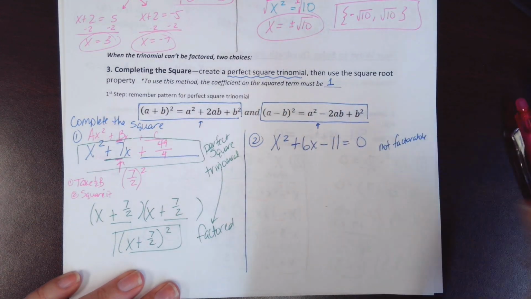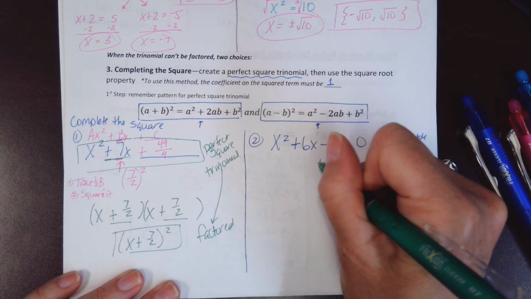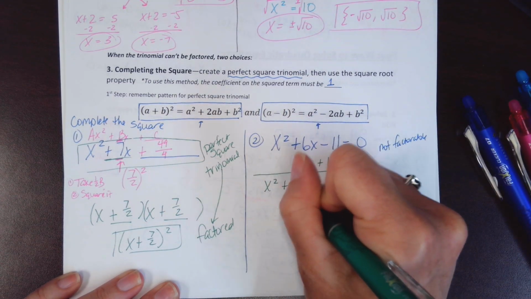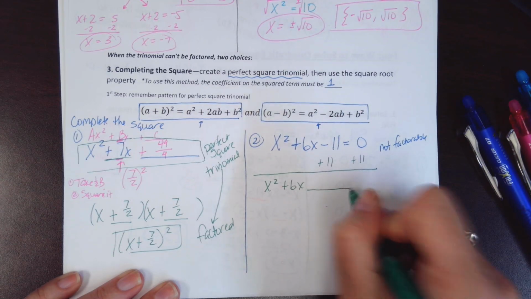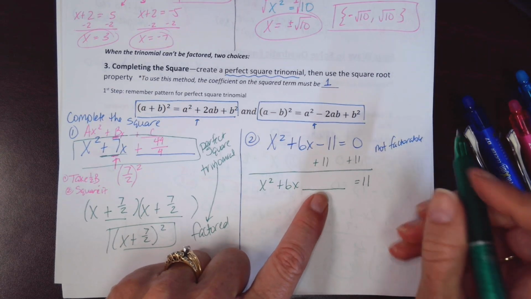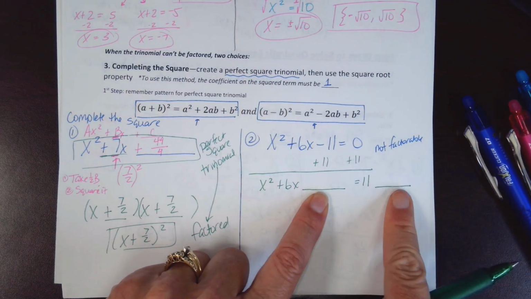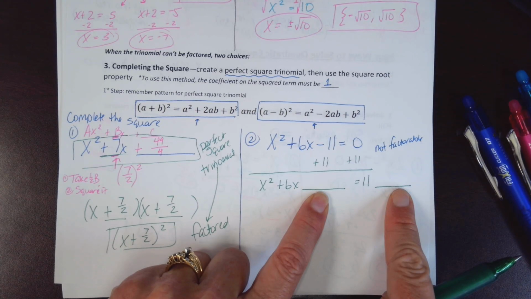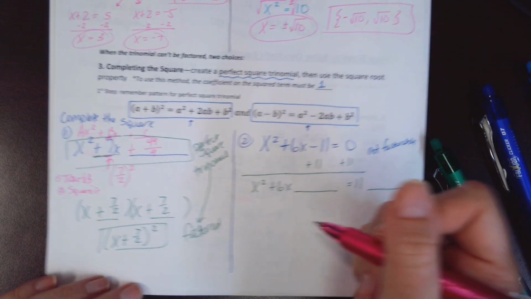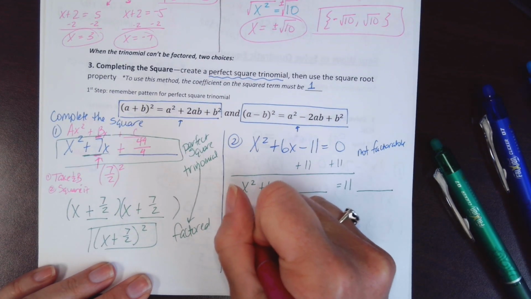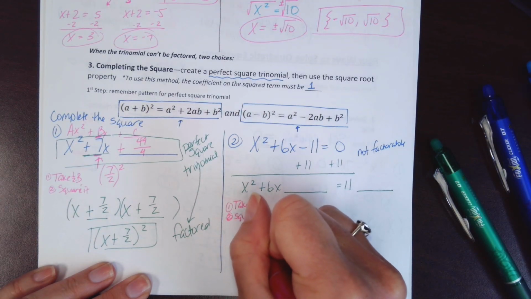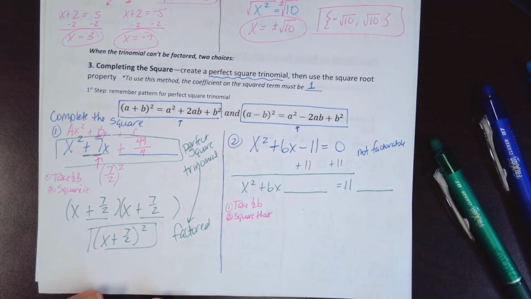So I'm going to start out by moving the constant out of my way. When I move the constant out of my way, I leave space to complete the square. Now it's equal to 11. Whatever I add in to complete the square on the left, I have to add that same amount in on the right to keep my equation balanced. So now let's look at our steps. We're going to take half of b and square whatever that was.